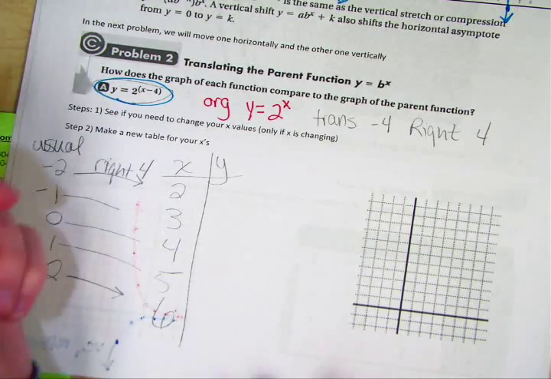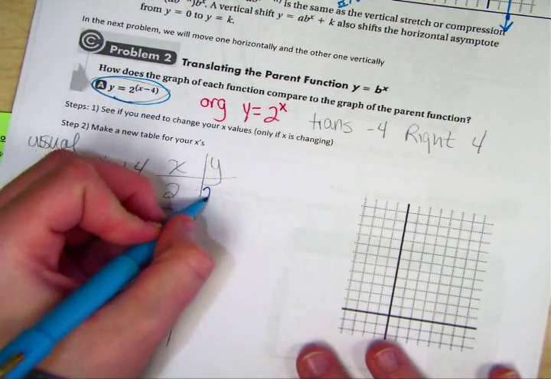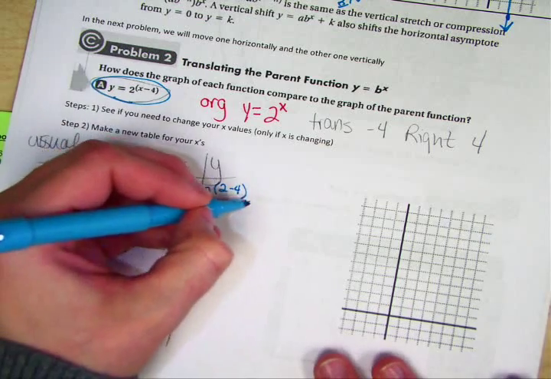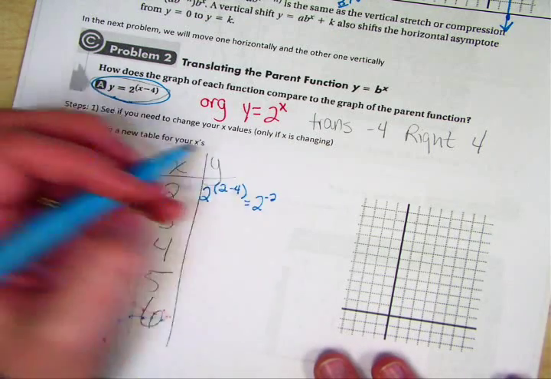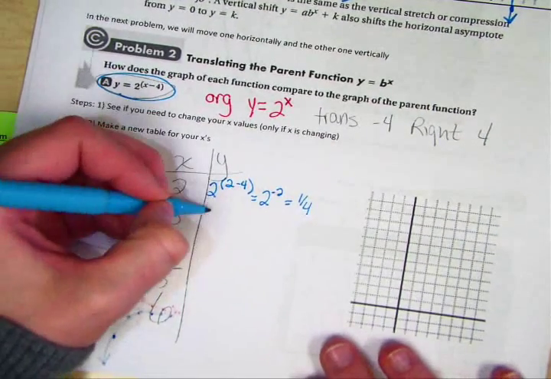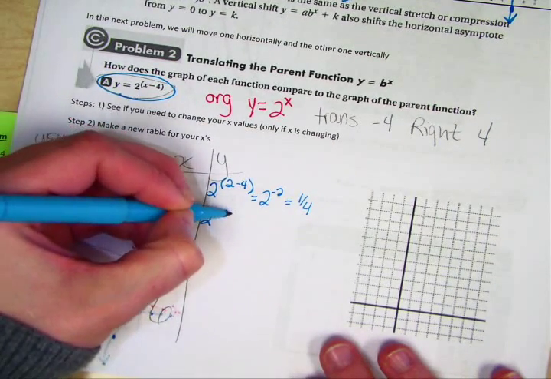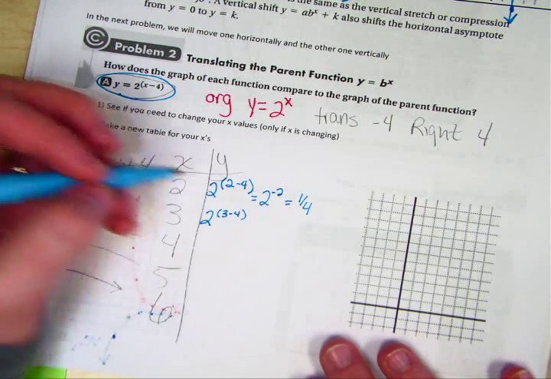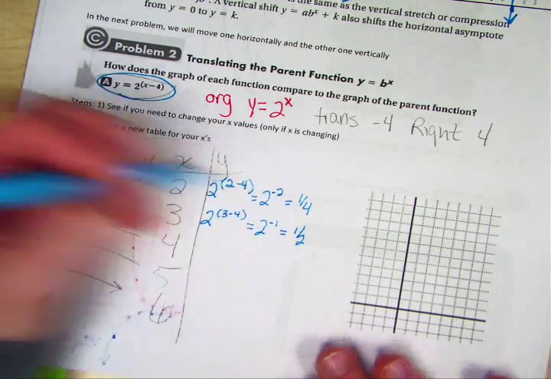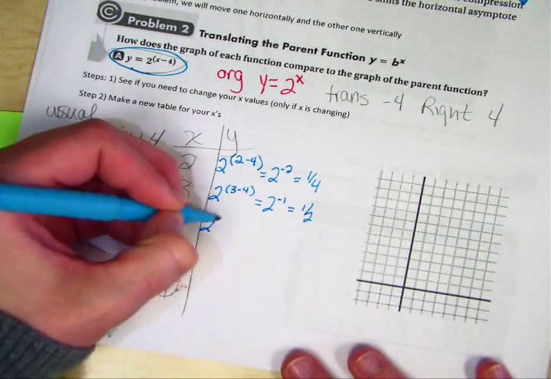Okay, let's plug in 2. So I'll get 2 to the 2 minus 4. Well, that's really 2 to the -2, which is 1/4. Let's plug in 3. 2 to the 3 minus 4 is 2 to the negative 1, which is 1/2. Let's plug in 4.